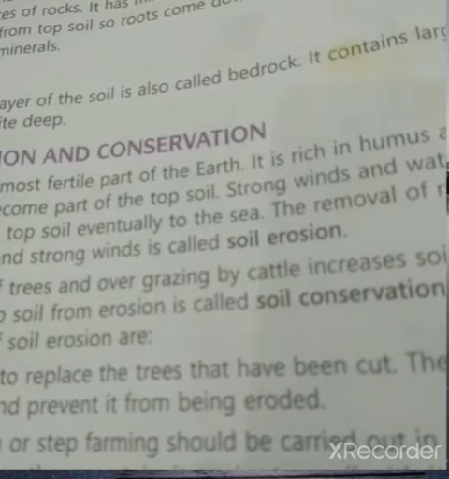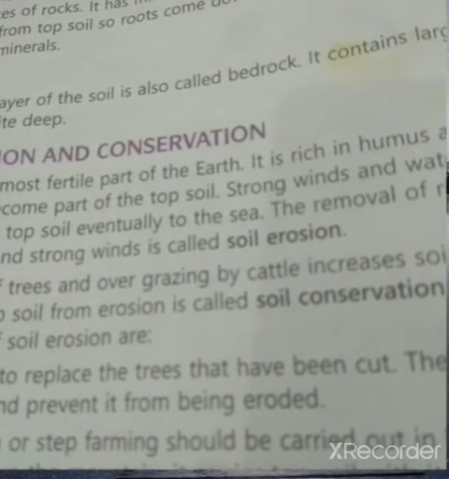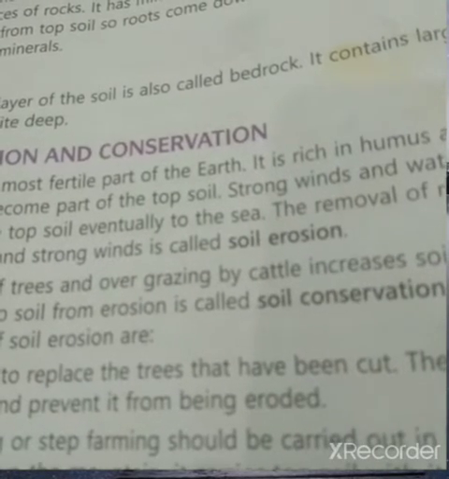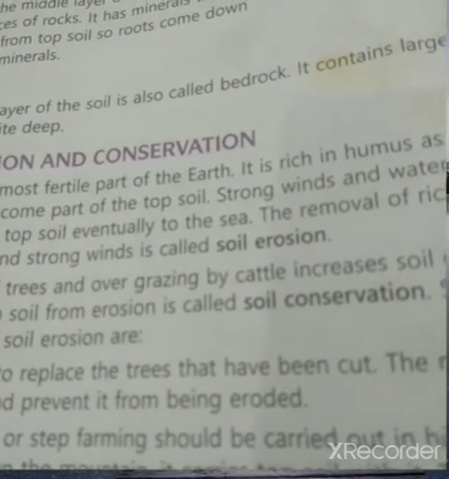So when the plant is not there, it is grazed by the cattle. That time it is eroded by wind and water. Water means rainwater or flood, it will erode. So that means protection of topsoil from erosion. Protection of topsoil from erosion, that is called conservation.